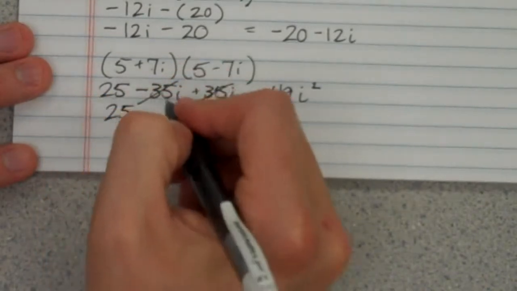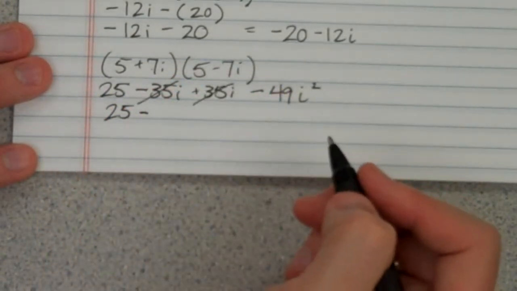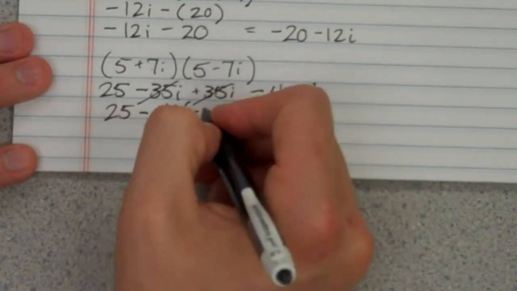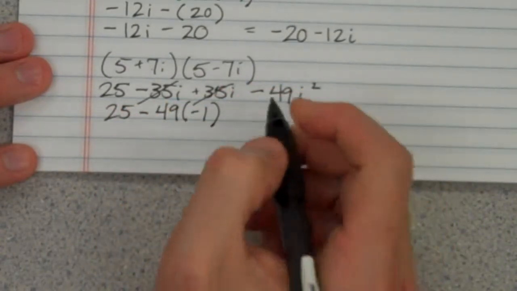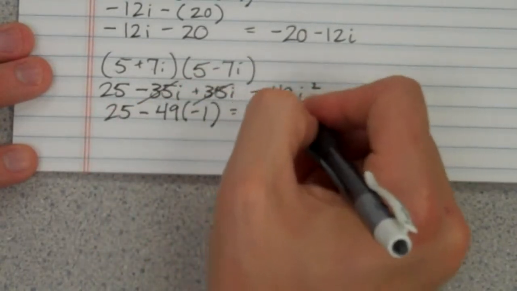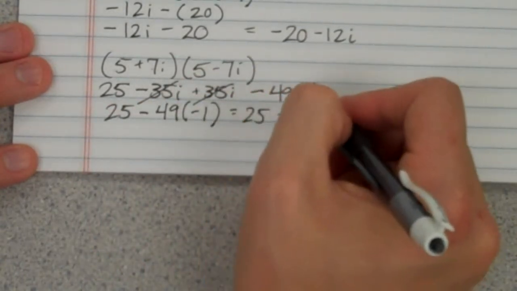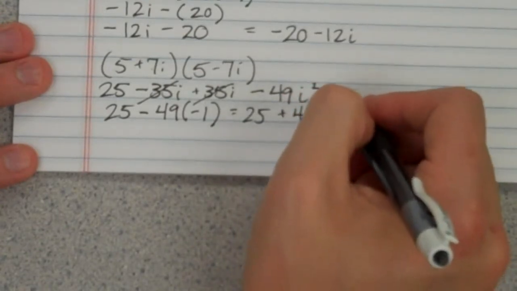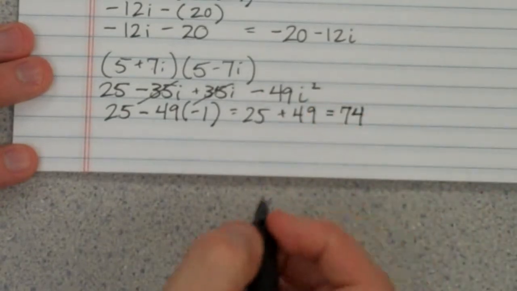So I've got 25 minus 49 times negative 1, right? Which is the same as 25 plus 49, which is the same as 74.